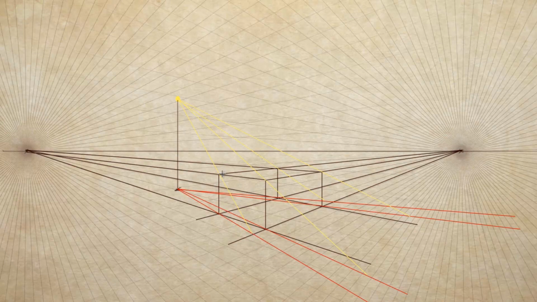I will go from here to here, and let's make that darker, it's a bit hard to see. Here to here, here to here, and here to here. And I could also connect this to this, but notice how it goes through this object, this prism.